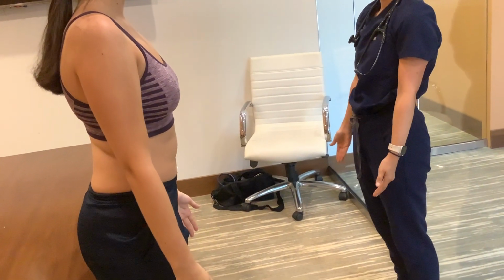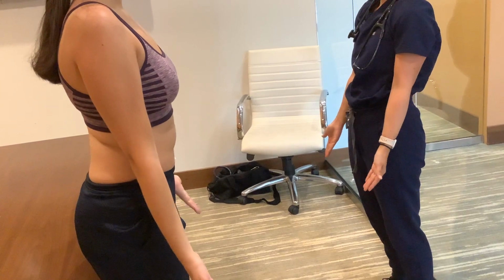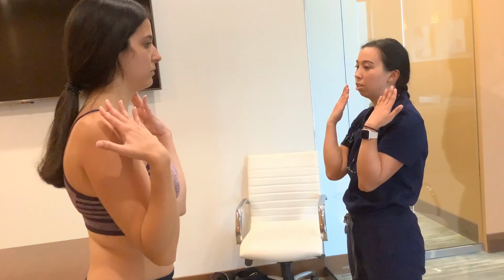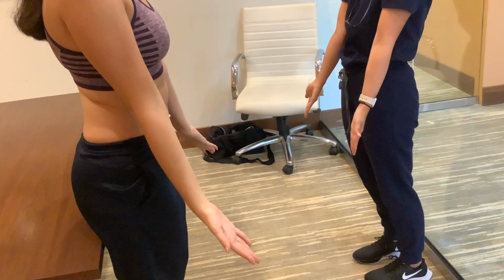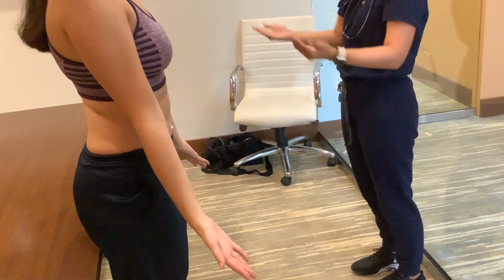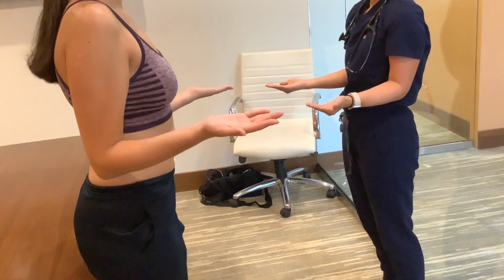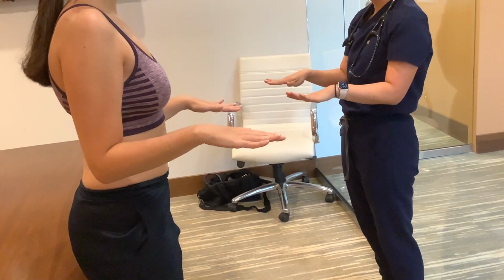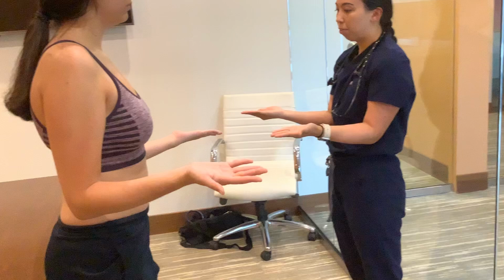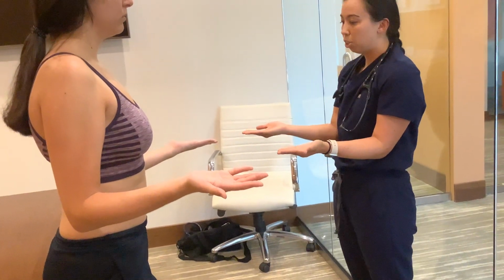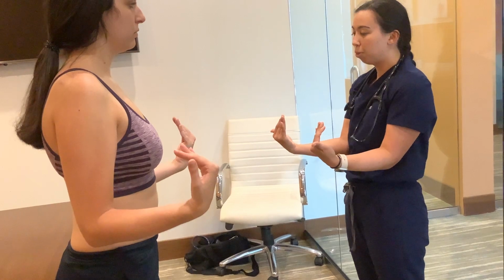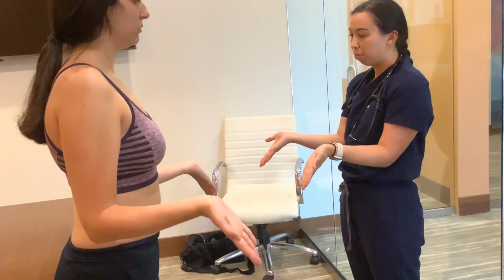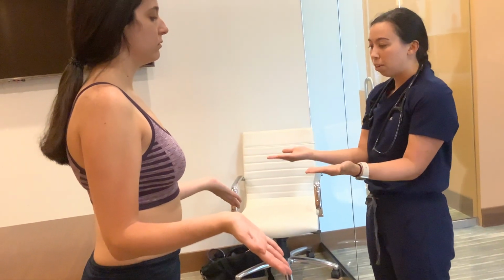And then now in this position, I want you to bring your hands to your shoulders like this for elbow flexion, extend for elbow extension. Bring your arms to 90 degrees, and I want you to bring your hands like this for pronation, and bring them back for supination. In this position, I want you to bring your hands towards you for wrist flexion. Bring them all the way up for extension.